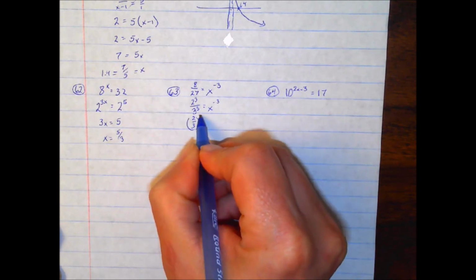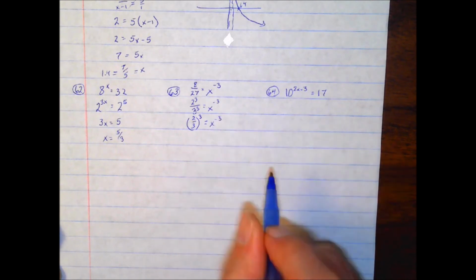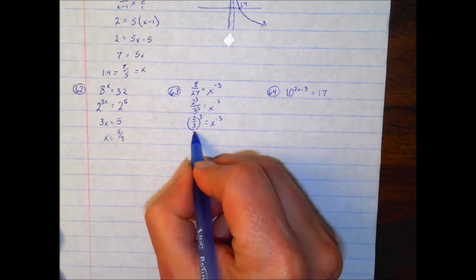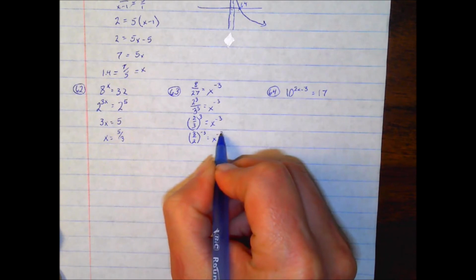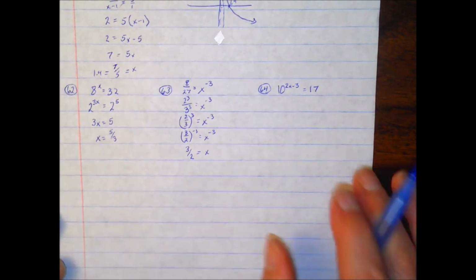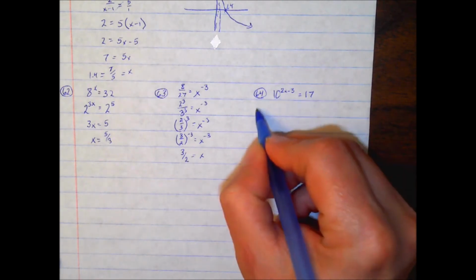That would be the log of 17,000 over the log of 10 squared is 100, which is log of 170 over... You know what? Just leave it like this. We're good up there, so don't worry about doing any of this stuff. For our purposes and what we're doing in this class, we'll just leave it as that answer right there.